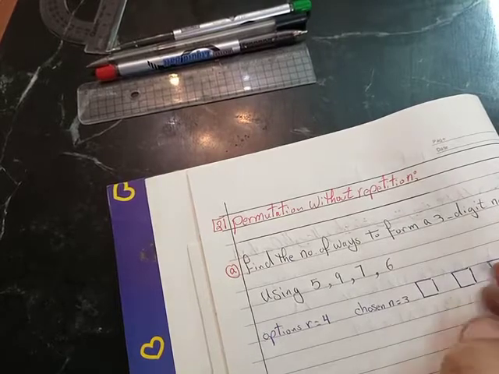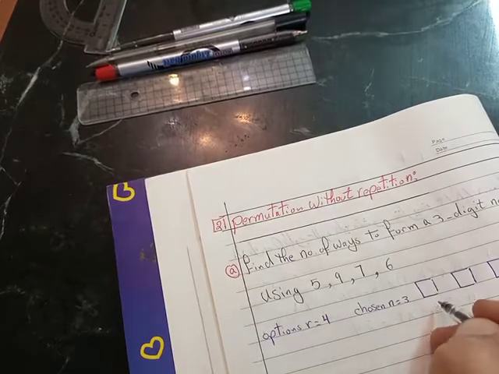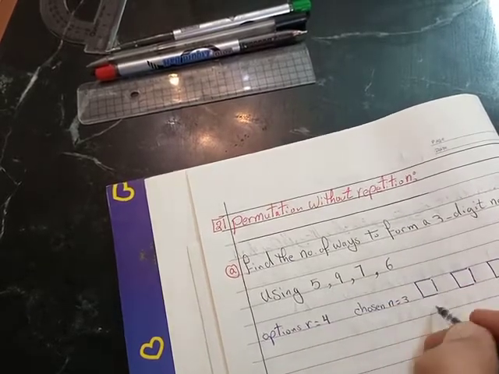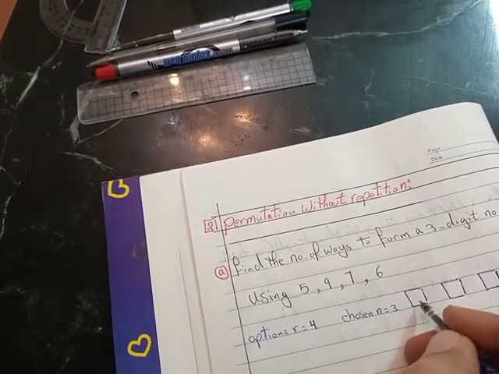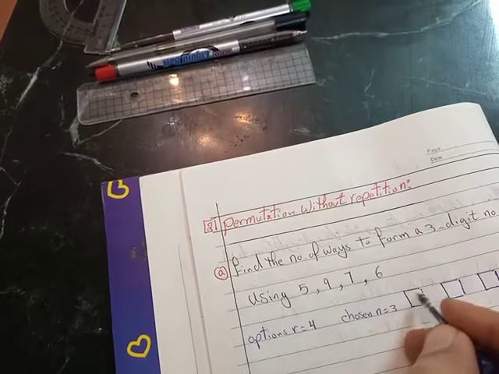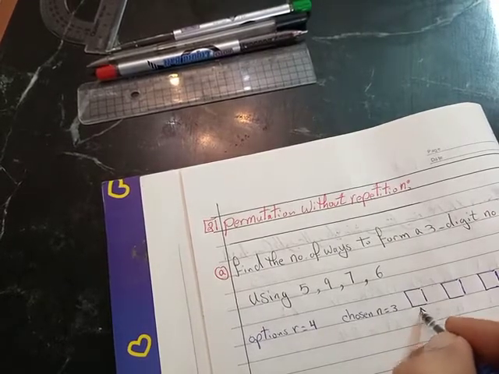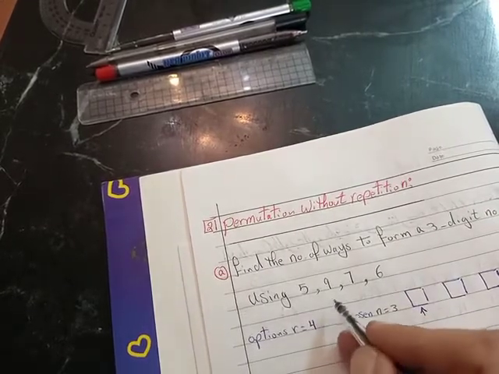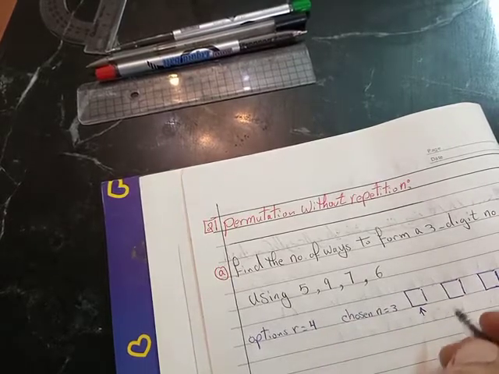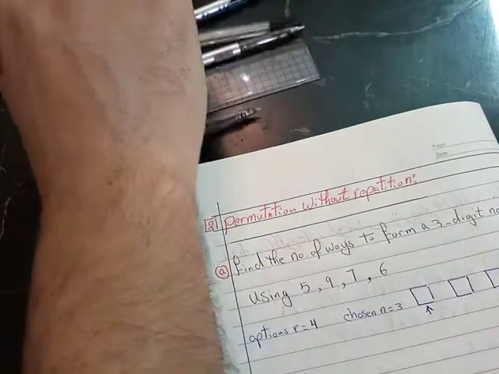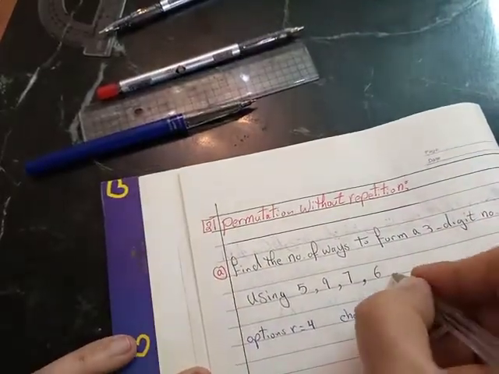Okay. Once you start, you have 4 options. So we have 4 digits to choose from and fill this first digit. We have either 5 or 9 or 7 or 6. I forgot again to say something here.